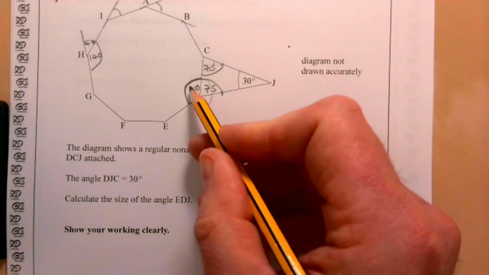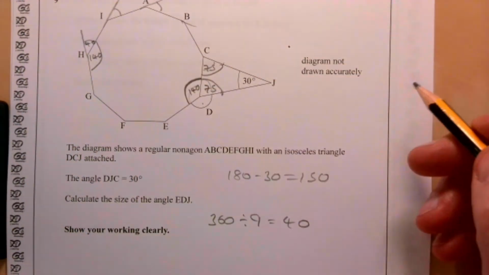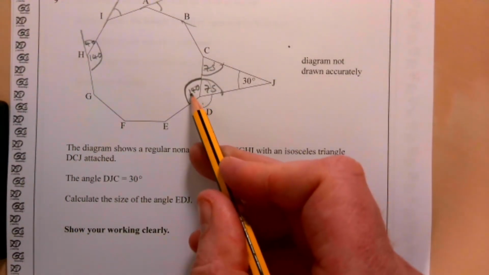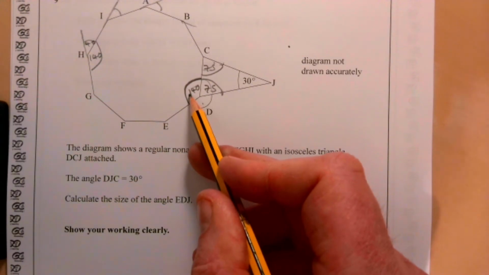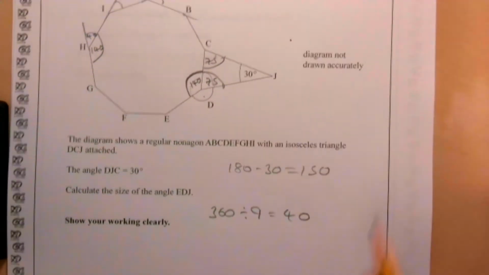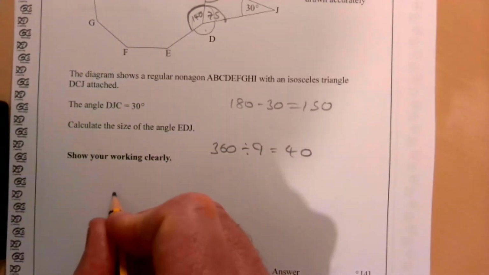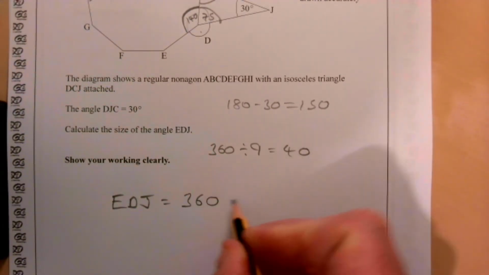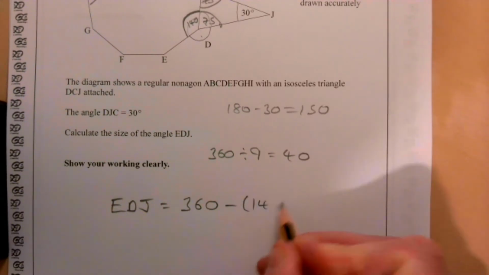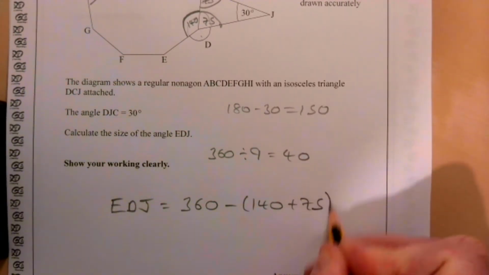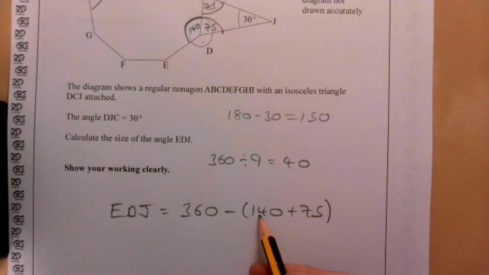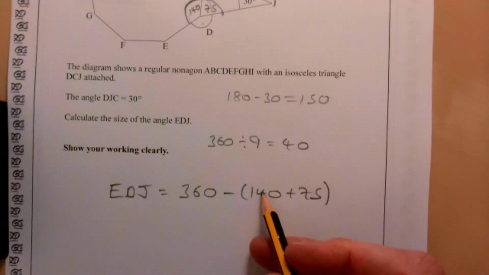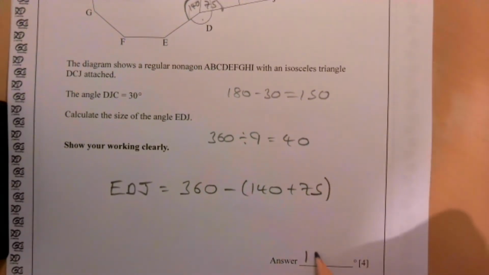Now there are other ways of working out the interior angle of a nonagon, but that's probably the most straightforward one. That's 140 and that's 75. So our angle EDJ then is going to be 360 take away 140 plus 75. That gives us 215, and taken away then it was 145 degrees. So a fairly tough one.